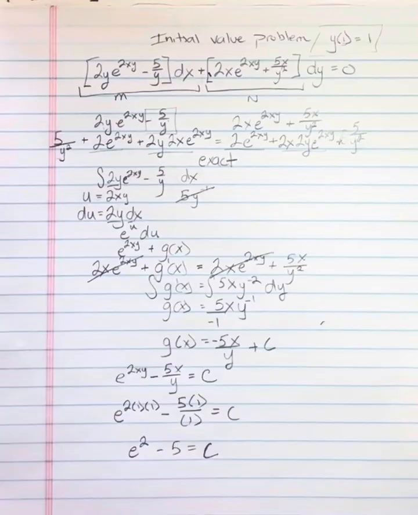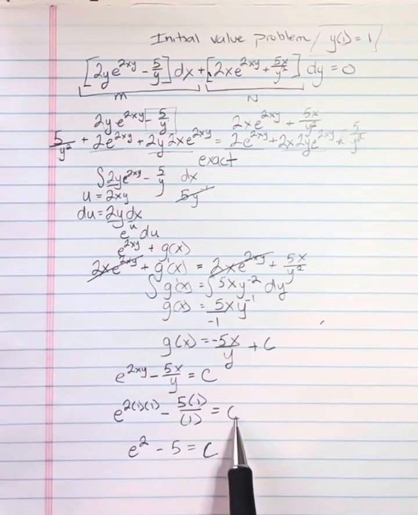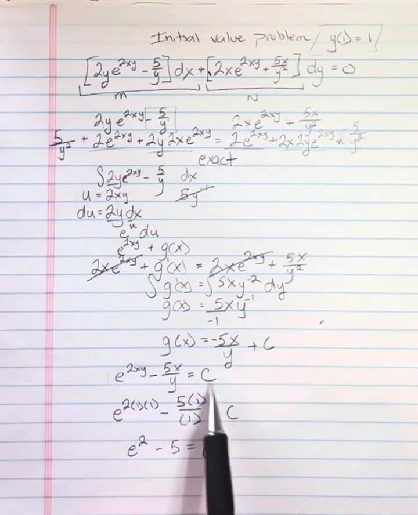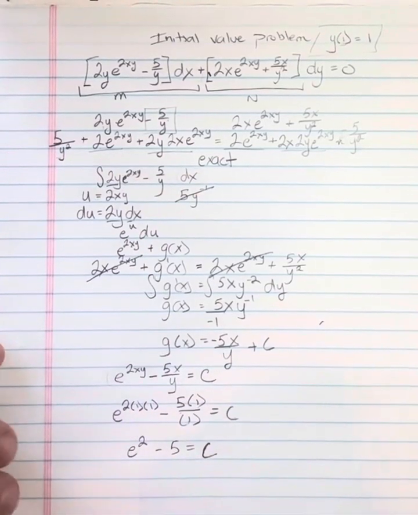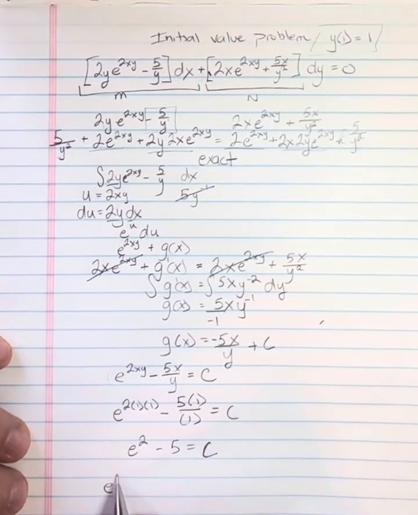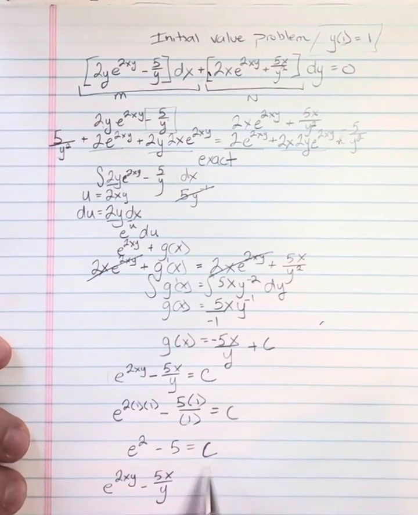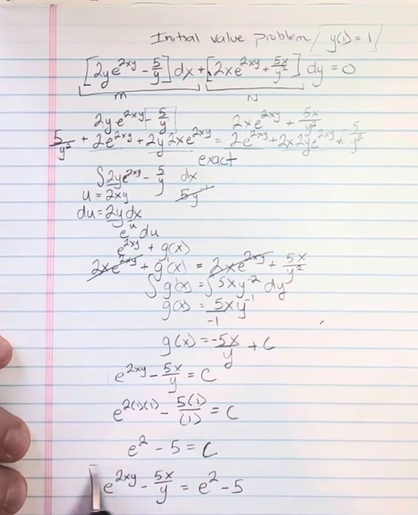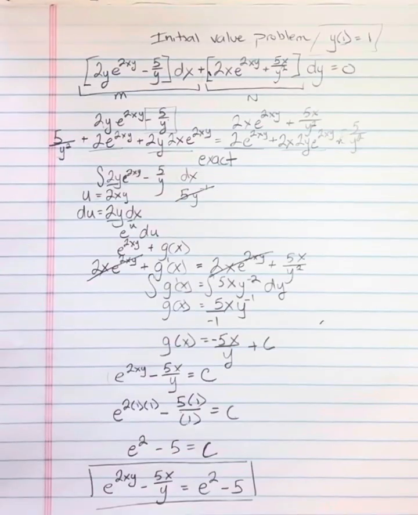Okay? Now, not quite done yet, because remember, we had this equals this. And so I want to take this left side, and I want to make that equal to c. This is c. This is the left side. So that's the final thing to do, is just take the left side, e to the 2xy minus 5x over y, and make that equal to e to the 2 minus 5. And there is your answer to that initial value problem that is an exact differential equation.